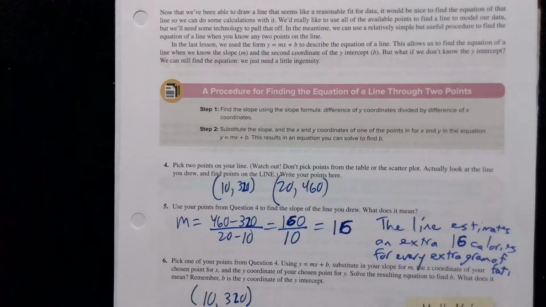In the last lesson, we used the form y equals mx plus b to describe the equation of a line. This allows us to find the equation of a line when we know the slope m and the second coordinate of the y-intercept b. But what if we don't know the y-intercept? We can still find the equation. We just need a little ingenuity. A procedure for finding the equation of a line through 2 points.